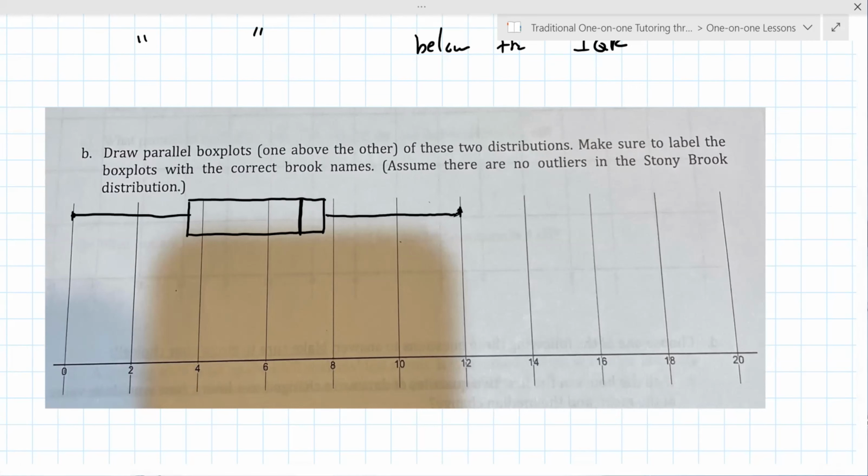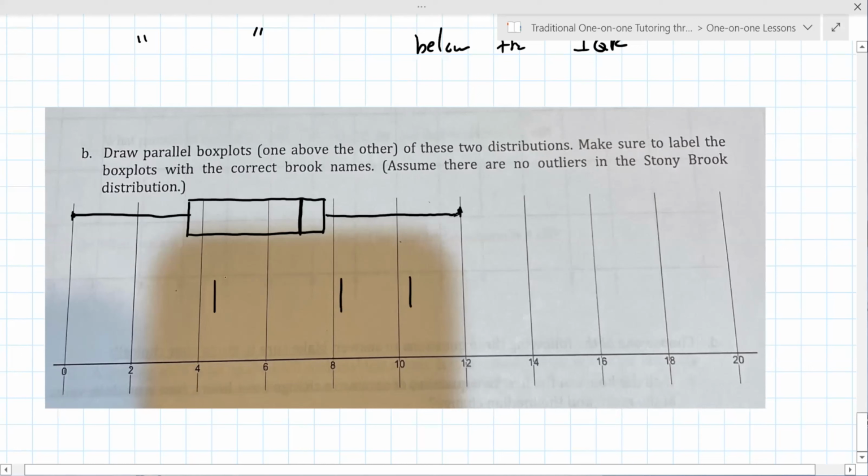Okay, so Millbrook is slightly different, and it's because there's an outlier. But the first parts are the same. You still go, okay, here's the median there, about 8.25. Q1 at 4.5-ish, right in there. Q3 10.5, so maybe right there. Draw a rectangle like that. The min is fine. The min is at 0.